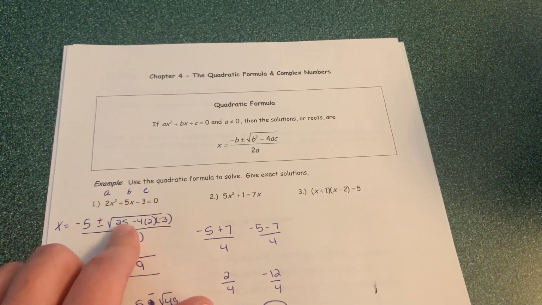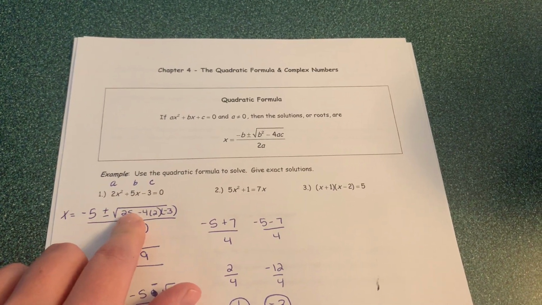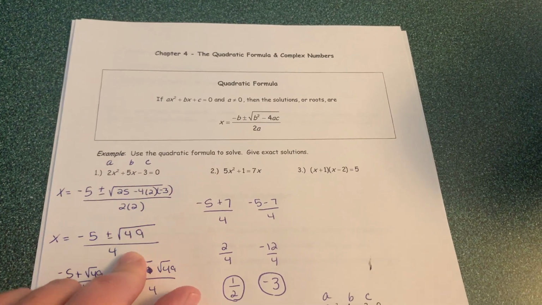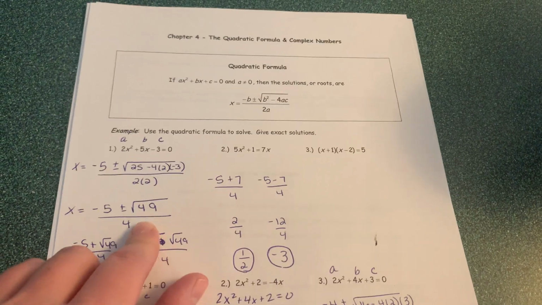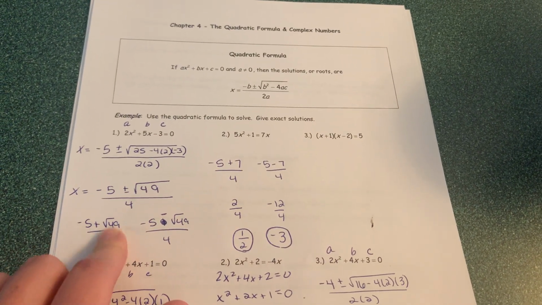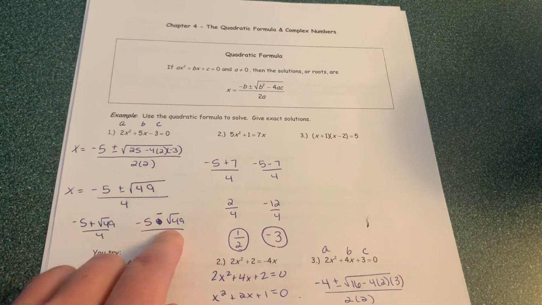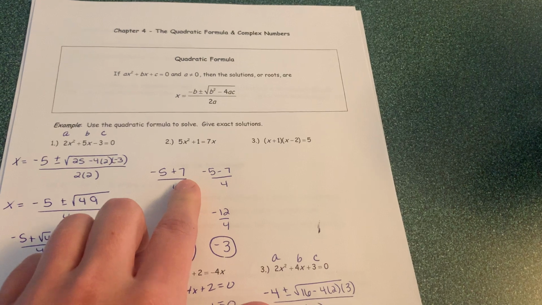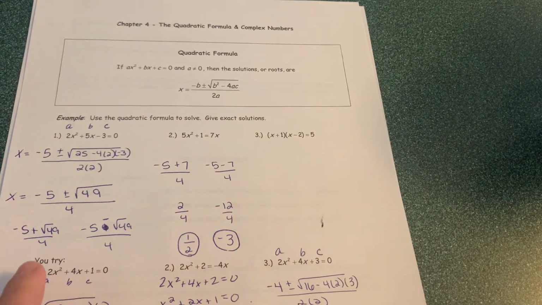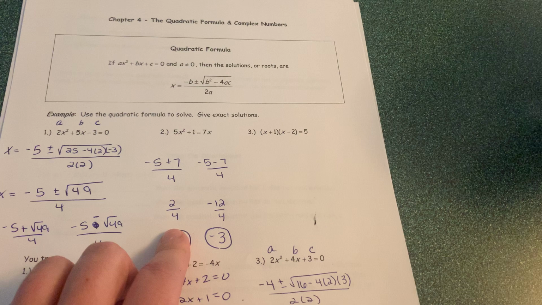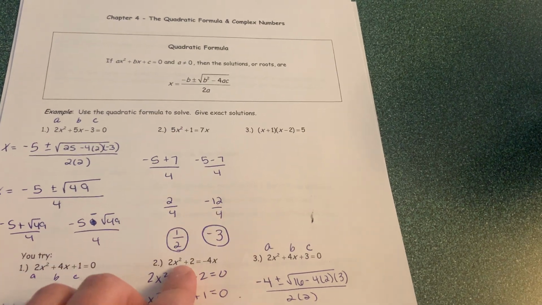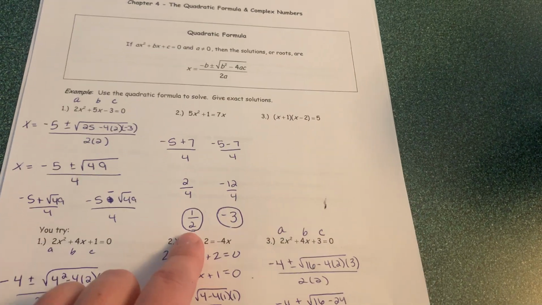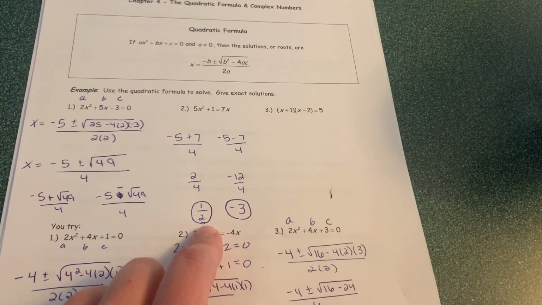So you go ahead, and this is the opposite of b, plus or minus the square root of b squared minus 4ac, all over 2a. When you clean it up, it's going to be plus 24, so you get 49 over 4. So you're going to get negative 5 plus the square root of 49, and negative 5 minus the square root of 49, over 4. Well, the square root of 49 is 7. So that's what gives you your two intercepts. You have to separate the plus and the minus. This will become 2 over 4 and negative 12 over 4. So if you graph that U-shaped curve, it is going to cross the x-axis at negative 3 and 1/2.